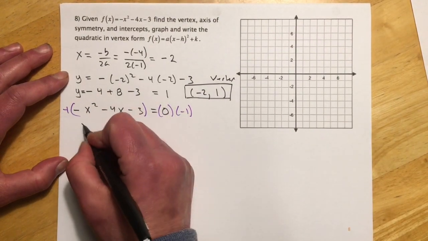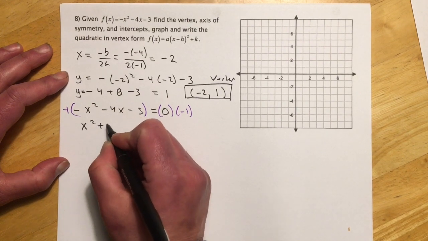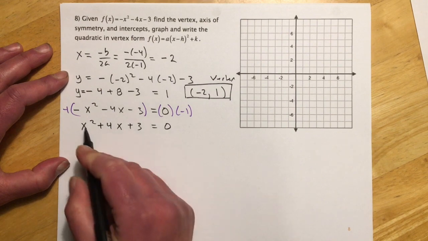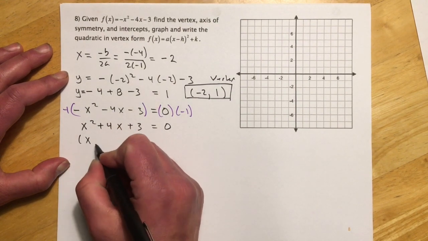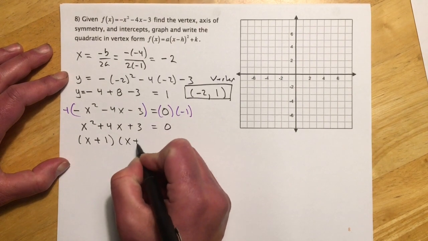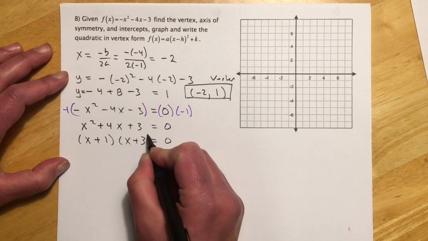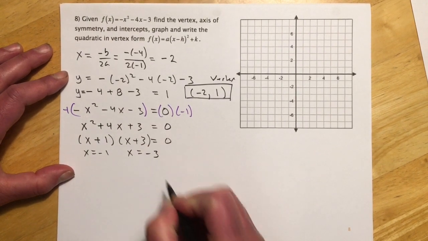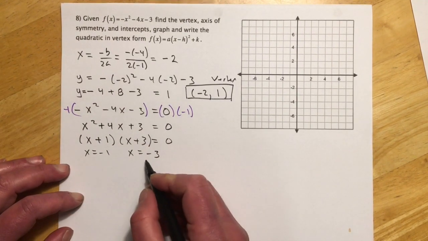So that makes all these positive, which will give me fewer signs to have to keep track of. And it also makes it where I can factor, so I'm just going to factor to get there. So x plus 1 and x plus 3. So here we have x equals negative 1, x equals negative 3. So those are going to be my x-intercepts.